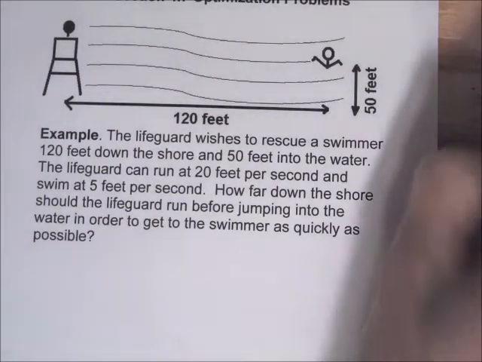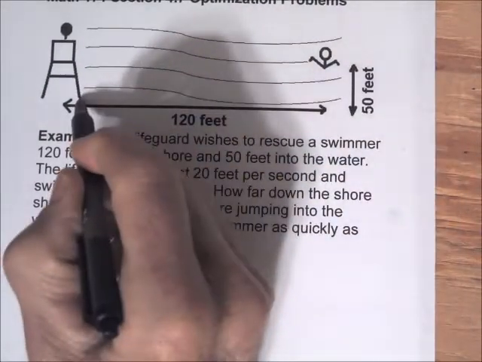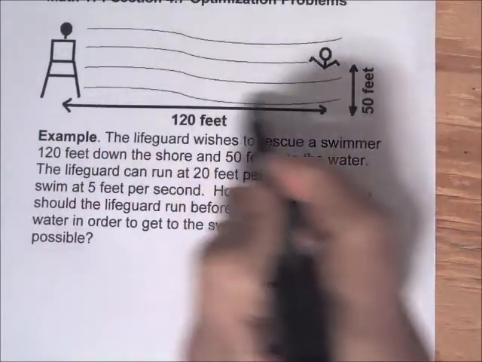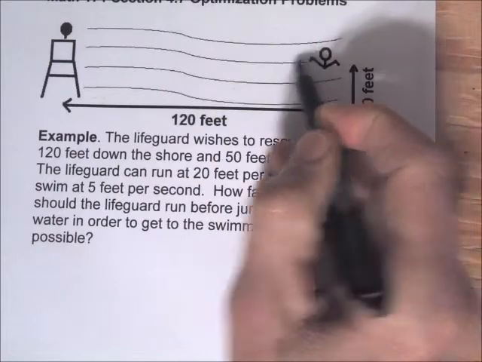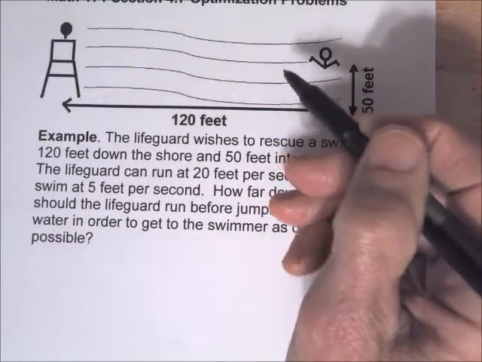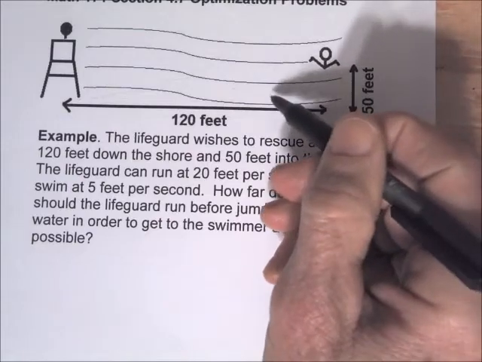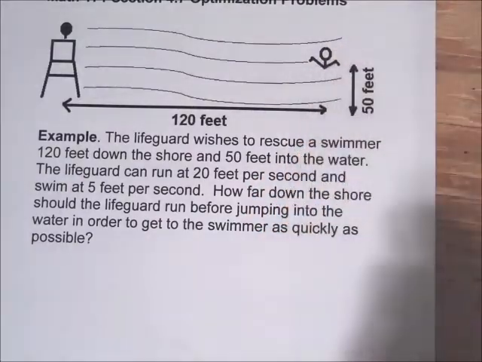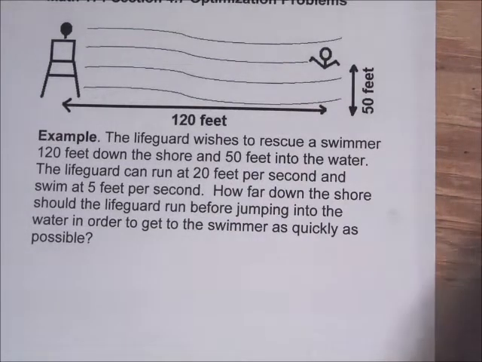So if we were just minimizing the distance, the lifeguard would go directly into the water and directly to the swimmer. But that's not necessarily going to give us the fastest time, because the lifeguard swims slower than the lifeguard can run. So we want to minimize the time, which is not necessarily going to be the same as the minimum distance.